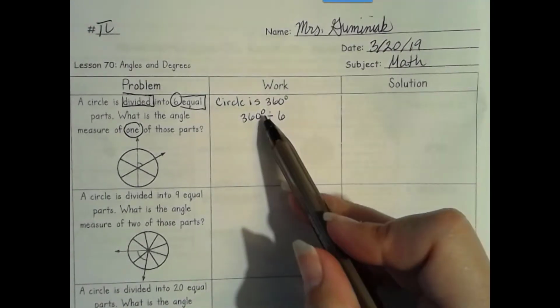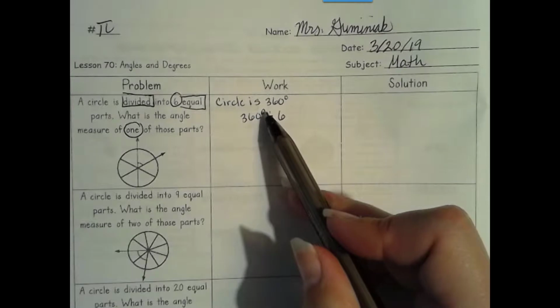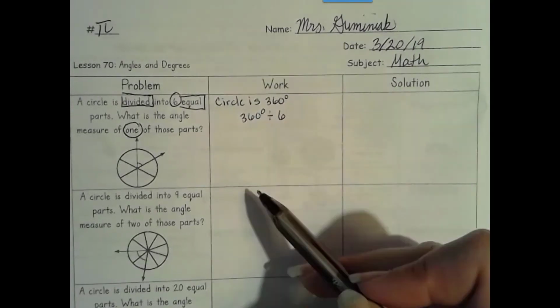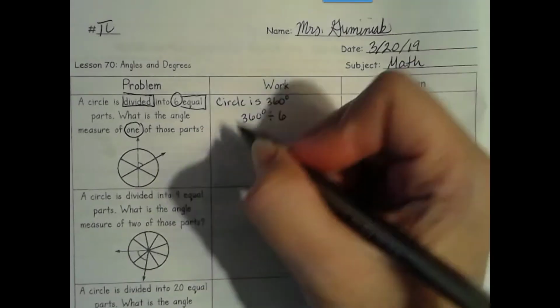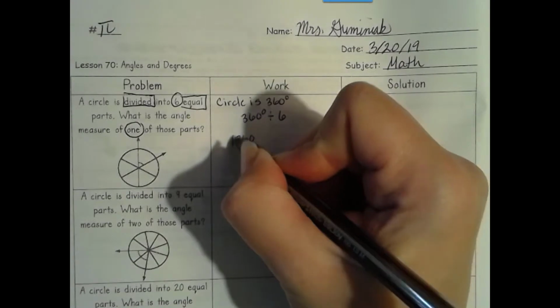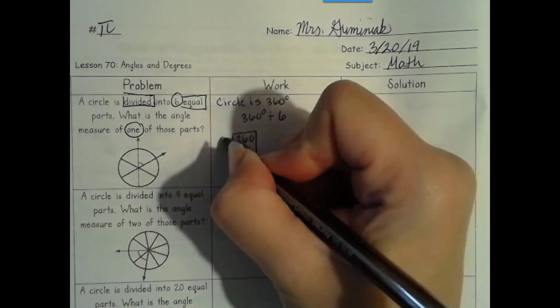Now be careful with your degrees. It needs to be up high. Otherwise it will look like 3,600. It needs to be up high as a degree. Well, we are dividing 360 into groups of 6.